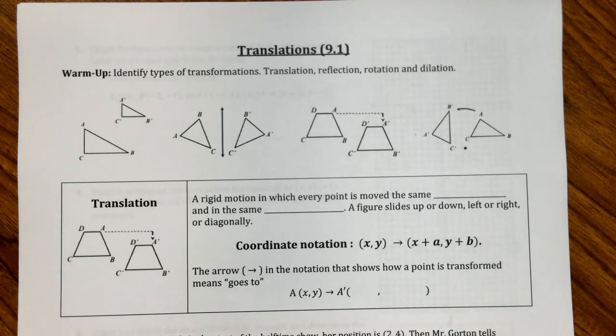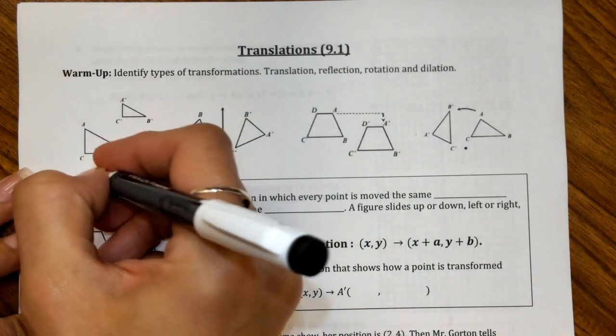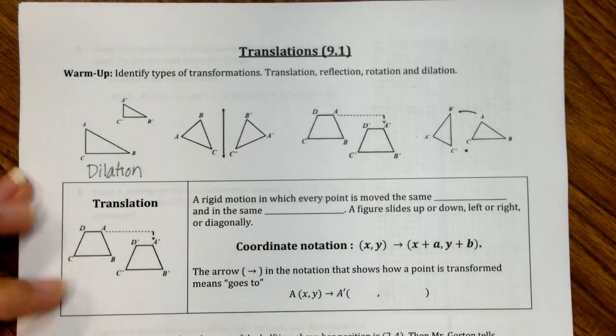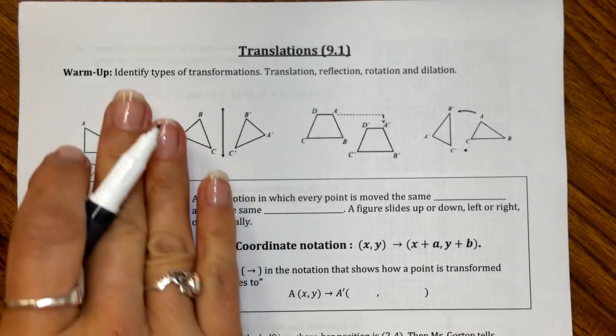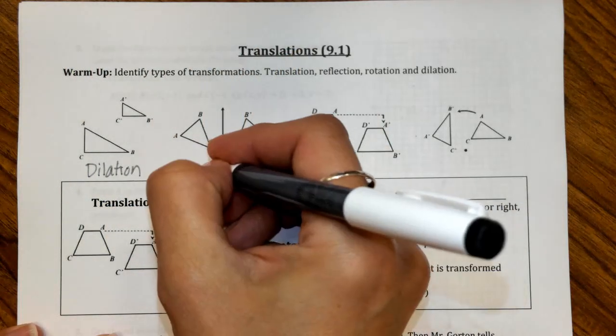So we take a look at the first one. We talked about how it's changed in size. So when it changes in size, it's automatically going to be a dilation. The second one, our orientation has changed. All we have done is we've taken it and we have flipped over this line. The flipping is a reflection.